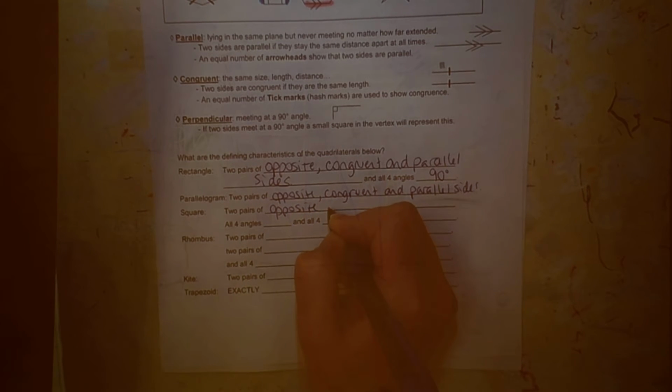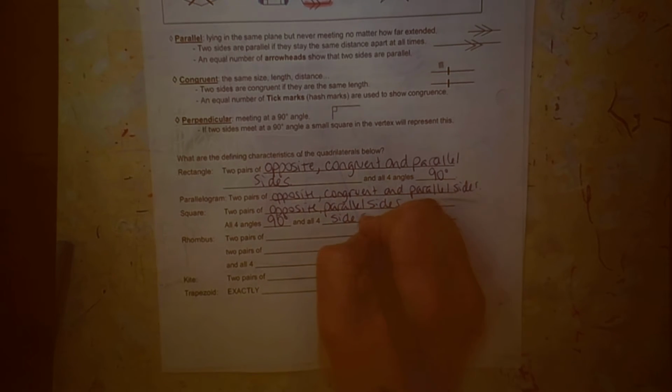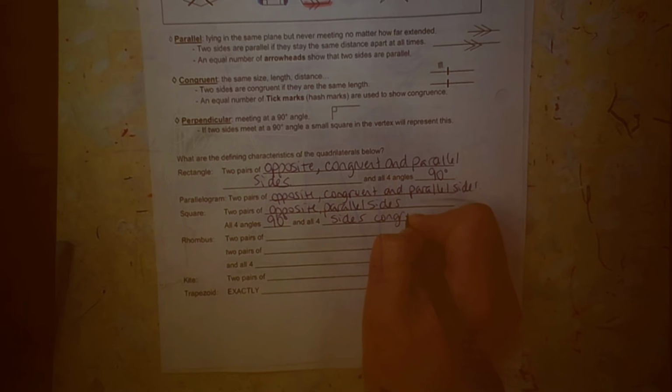Square. Square has to have 2 pairs of opposite, parallel sides. But on a square, all 4 of the angles are 90 degrees, so all 4 angles congruent, and all 4 sides congruent. So not just the opposite ones congruent, all 4 congruent.